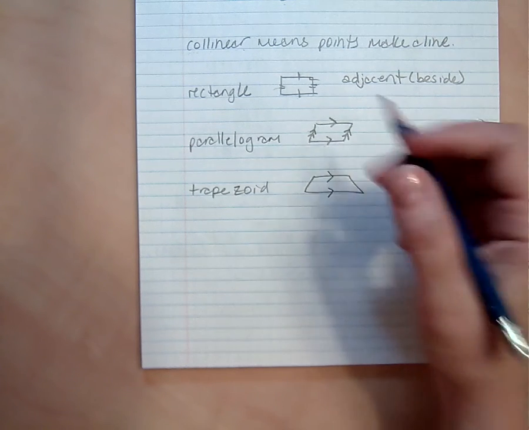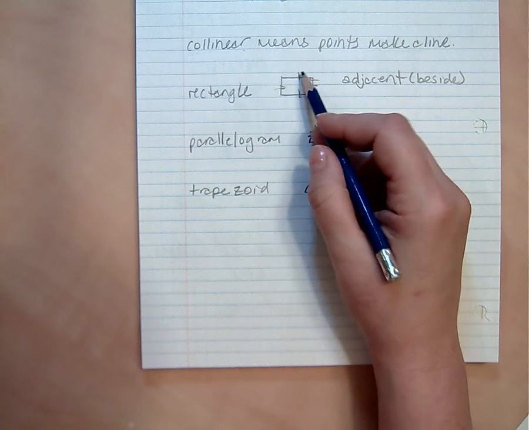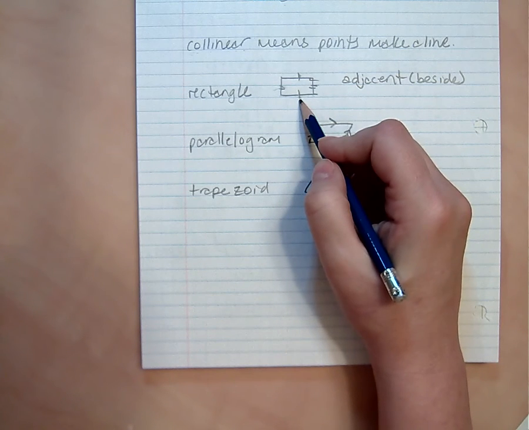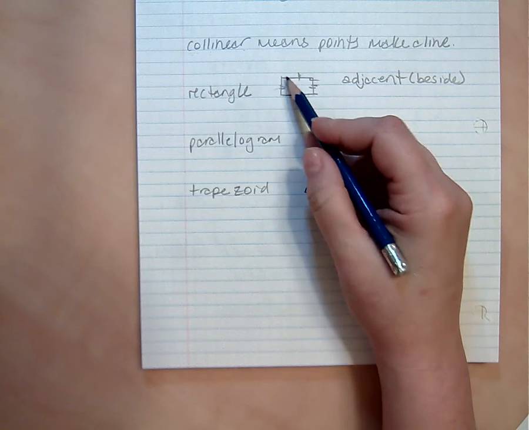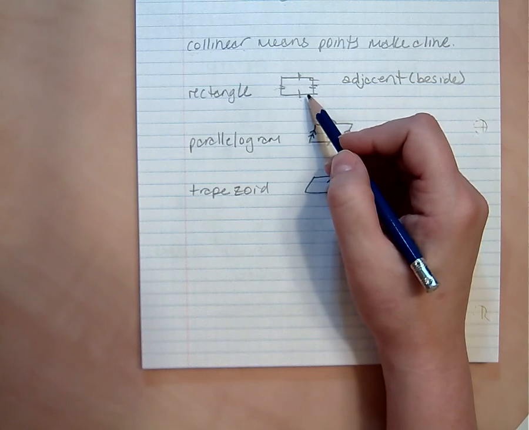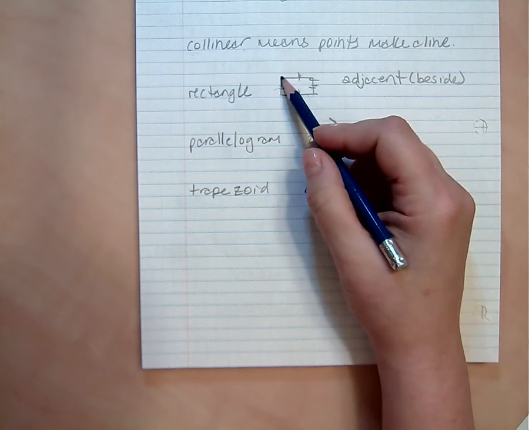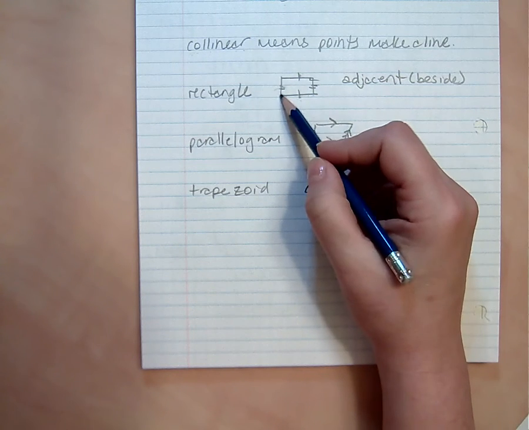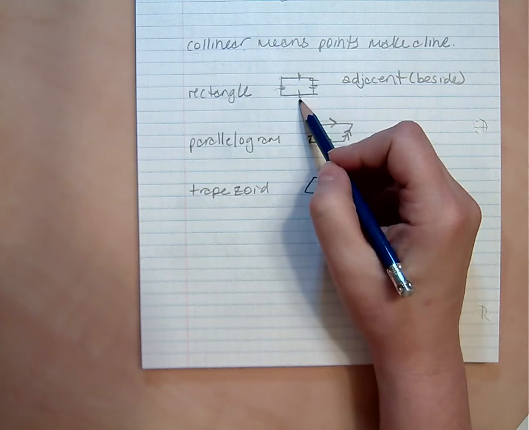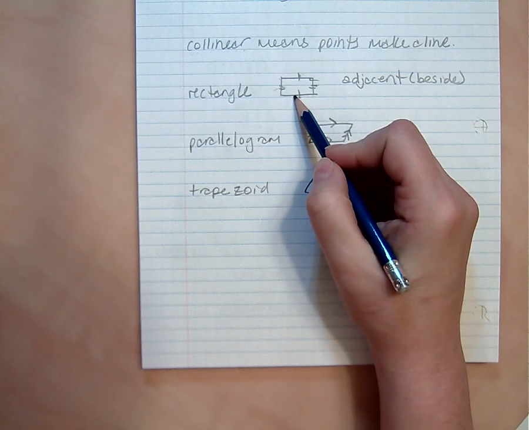So again, rectangle, opposite sides are parallel and have the same slopes, and adjacent sides are perpendicular. So if you wanted to prove something's a rectangle, you'd have to find the slopes of that to that, that to that, that to that, see that these are the same, see these are the same, and see that these are negative reciprocals.